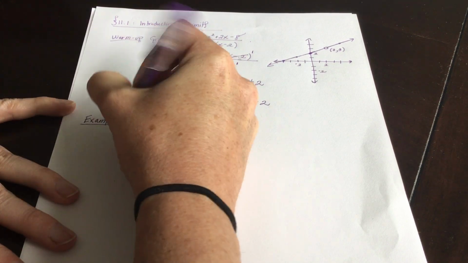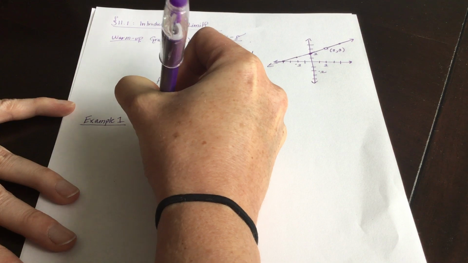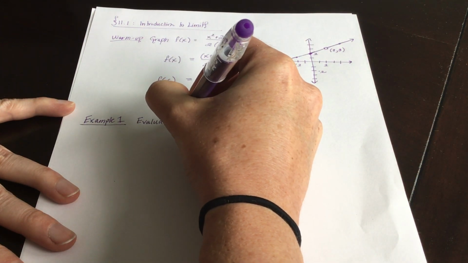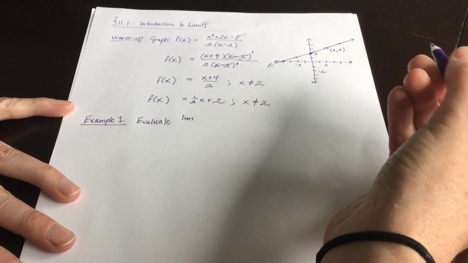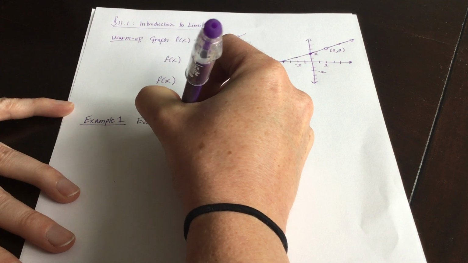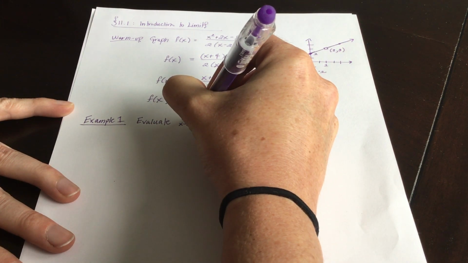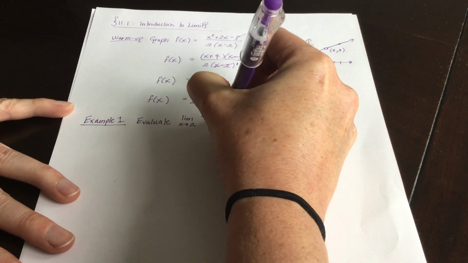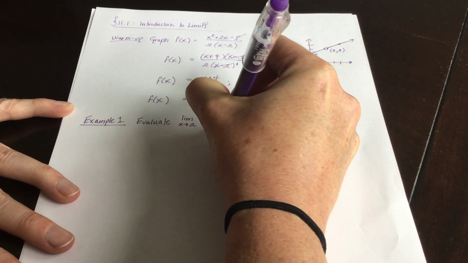Let's ask you to evaluate, and so I'm going to write this in print for the first time. LIM is short for the limit, as x approaches 2 of x squared plus 2x minus 8 over 2 times the quantity x minus 2.